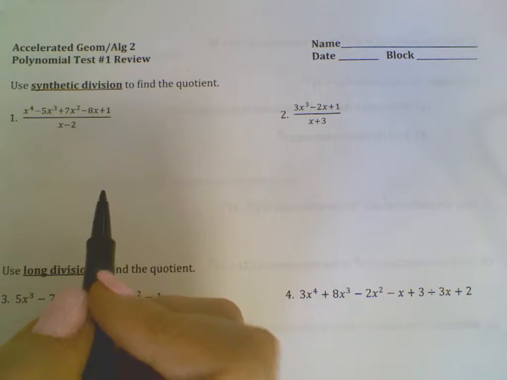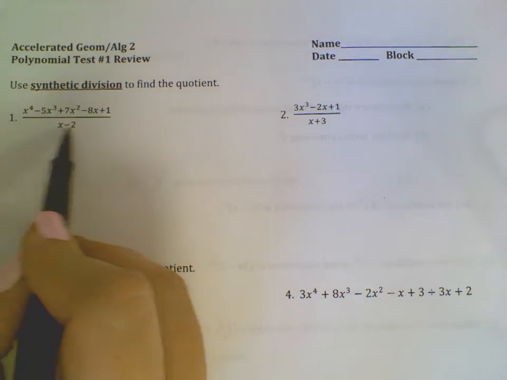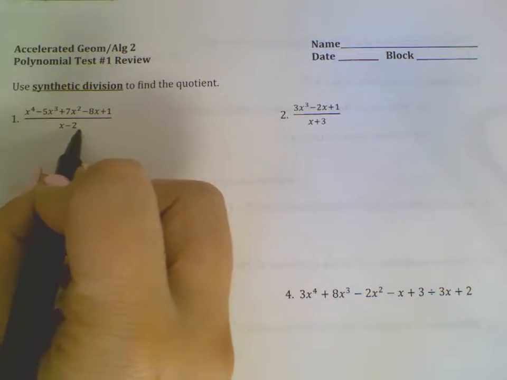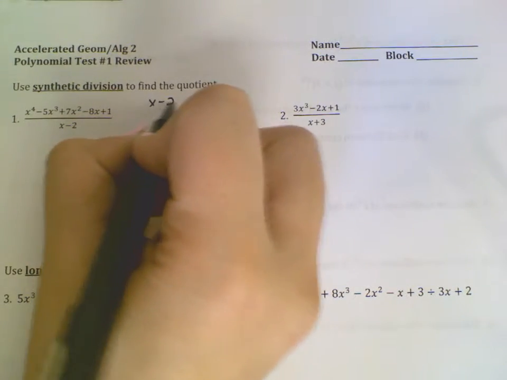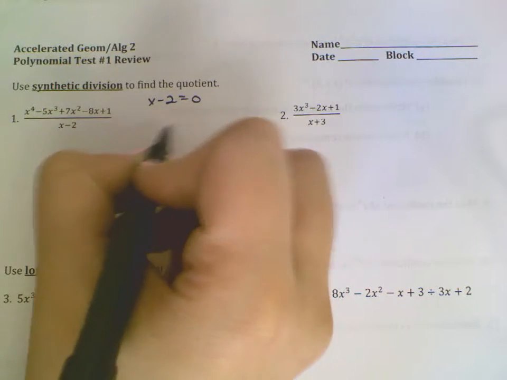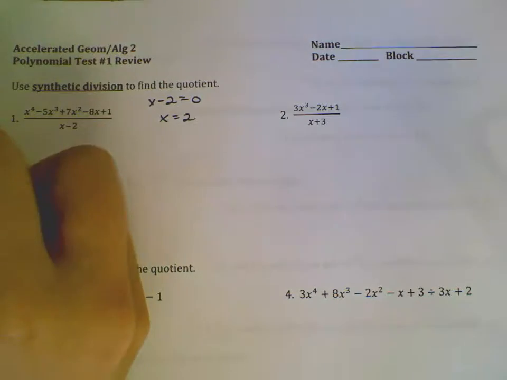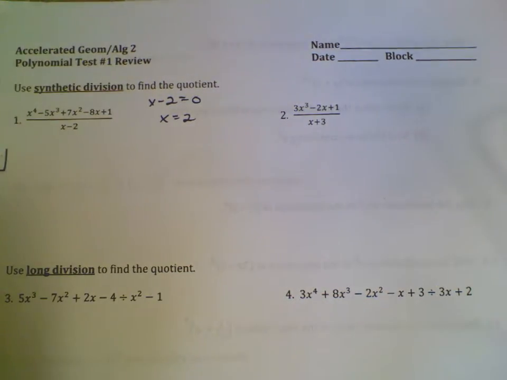So if we have x minus 2, then a way we can think about it is x minus 2 equals 0. If we add 2 to both sides, x equals 2. So 2 minus 2 equals 0. So we put a 2 here, and I put it in a little box. I'm sorry, let me pull this over for you.